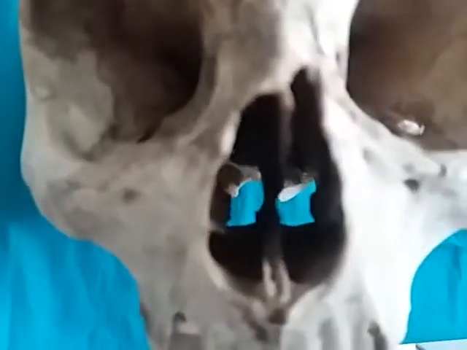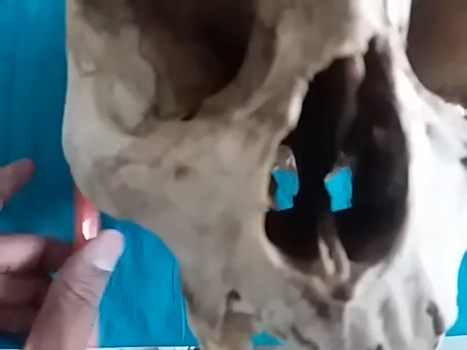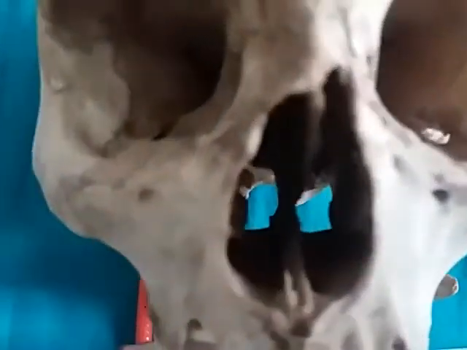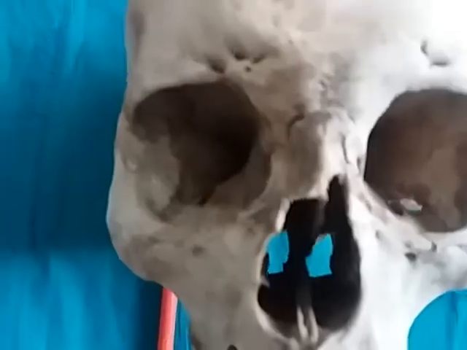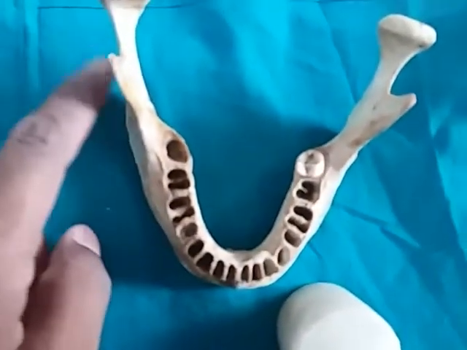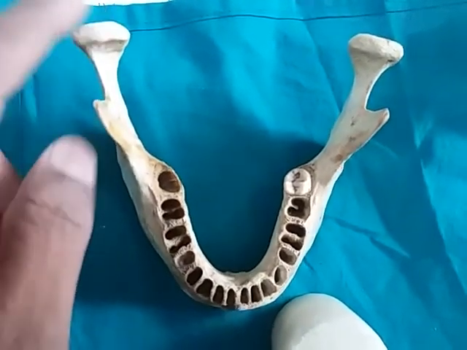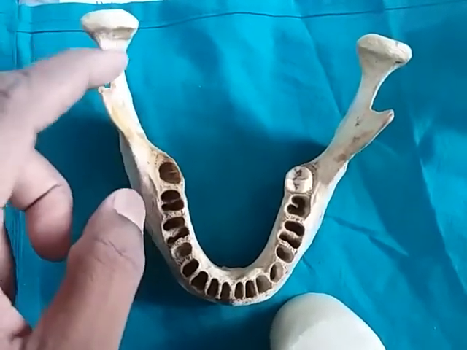And regarding the mandible, we'll just brief about it, as it contributes to the facial skeleton. It has a lower border and an upper border. Here you can see the mandible: the ramus, the coronoid process, the condyloid process, and the mandibular notch.